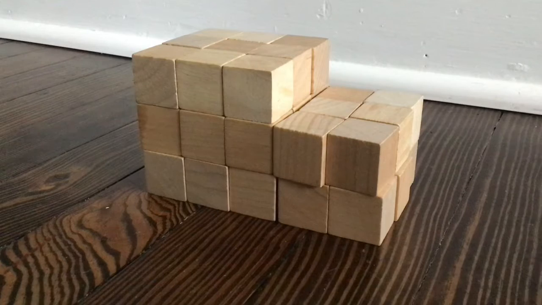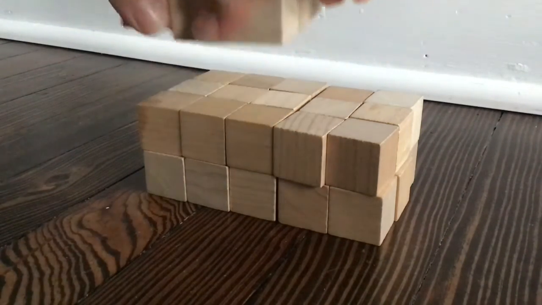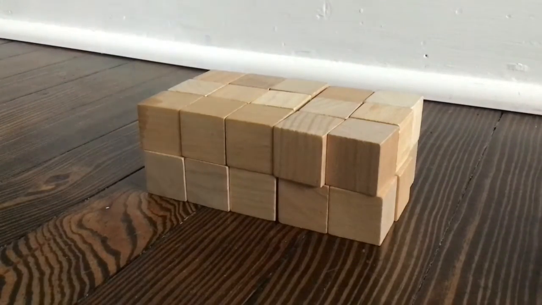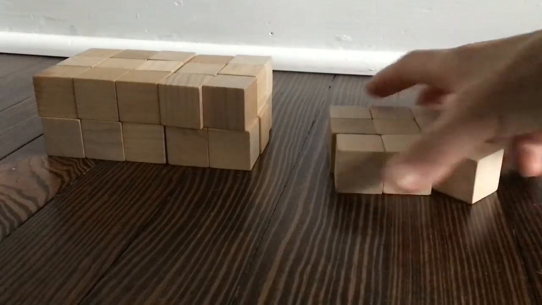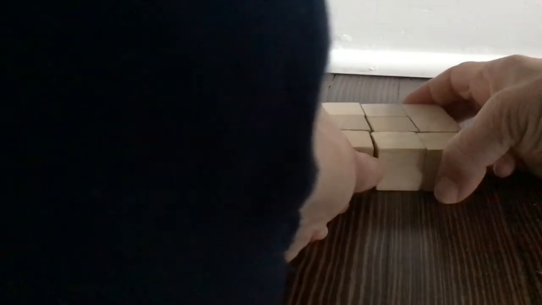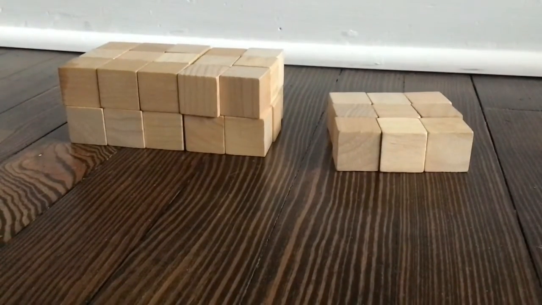Well, there's another way I can break this figure into two parts. This is the same composed figure, but this time I'm going to take this part off the top. Now I have two different parts once again, and I'm going to find the volume of each one.